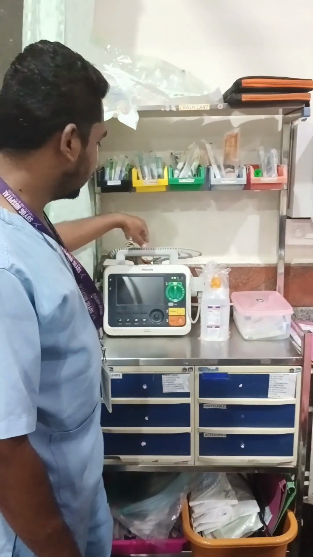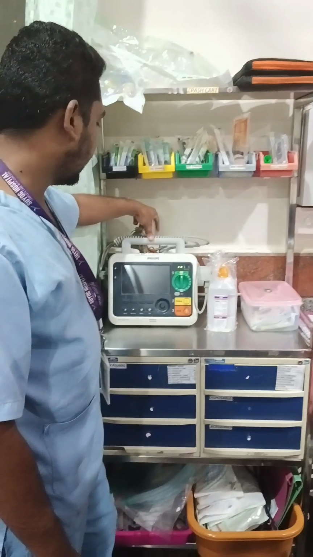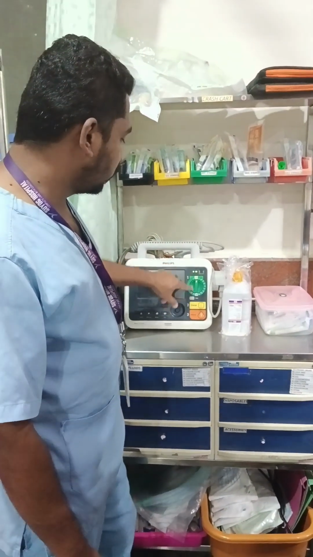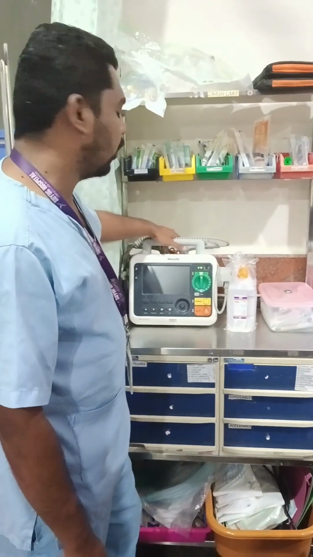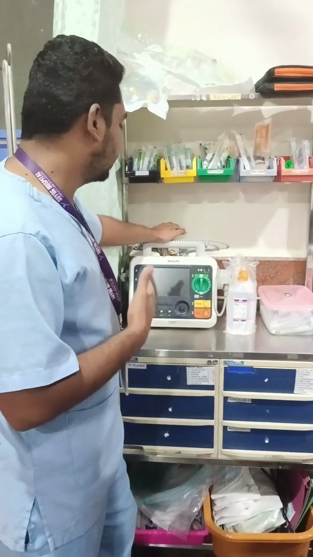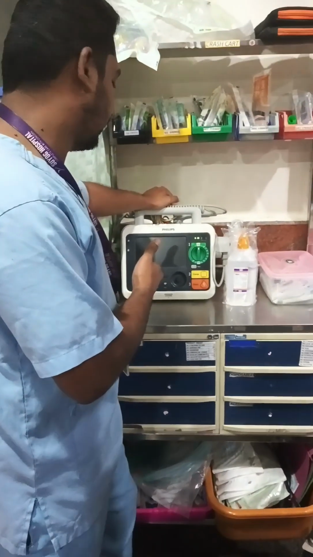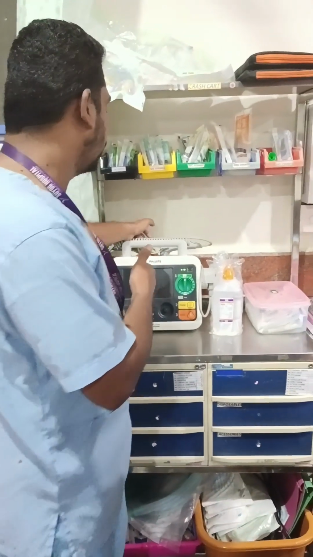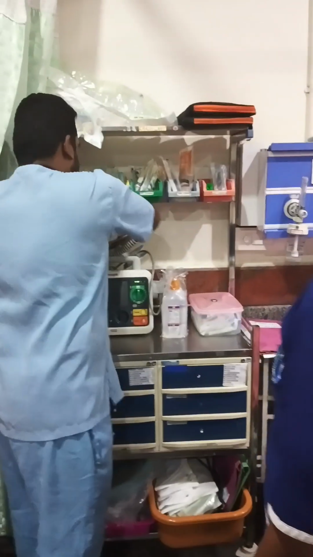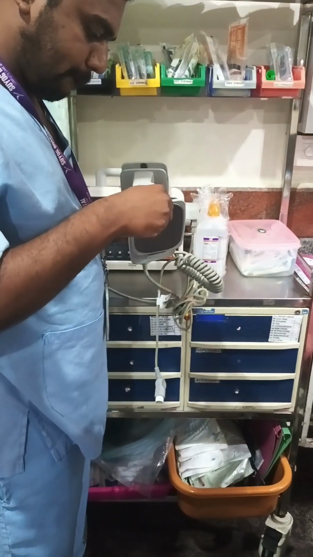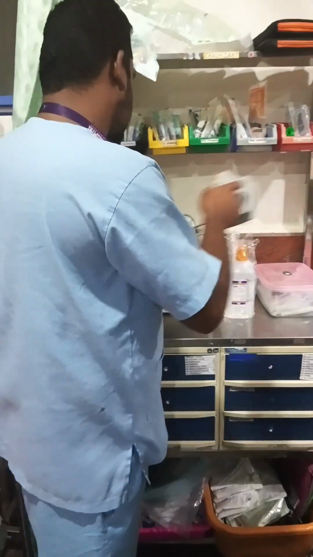And on the third floor we have the main defibrillator. Our Philips defibrillator is a biphasic defibrillator which has 0 to 200 joules. There are 2 types of defibrillator: biphasic and monophasic. Monophasic means a single paddle, while this biphasic defibrillator has two paddles. We have both adult and pediatric paddles. You can see this is an adult paddle, and similarly there is a pediatric paddle. You can use both.